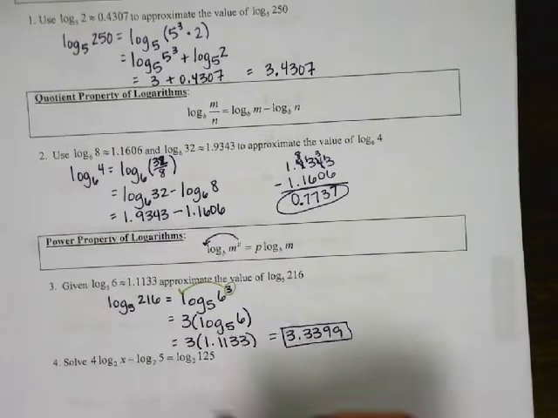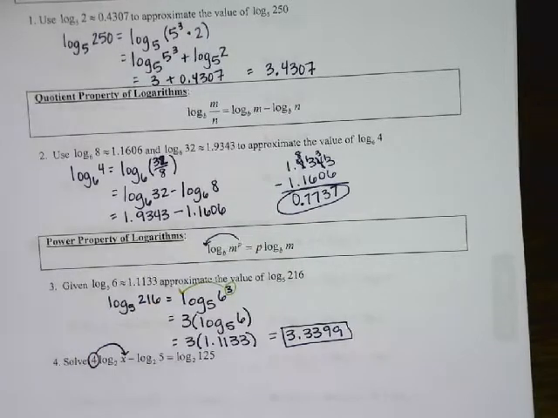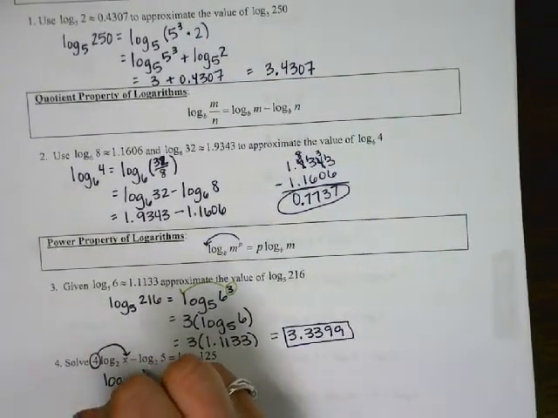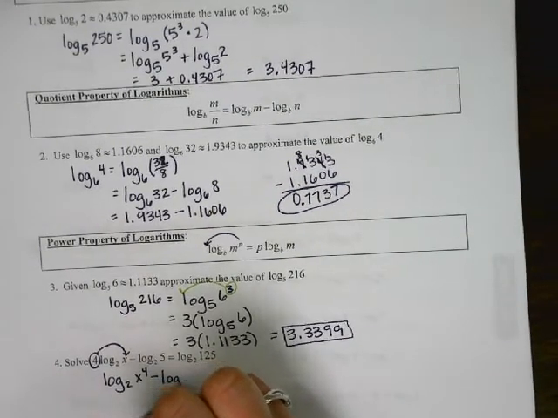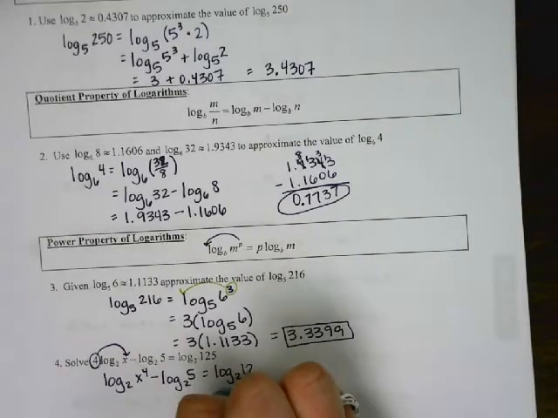Okay, so here we go. I have a coefficient out front. He's going to go back as an exponent. So I have log base 2 of x to the 4th minus log base 2 of 5 equals log base 2 of 125.